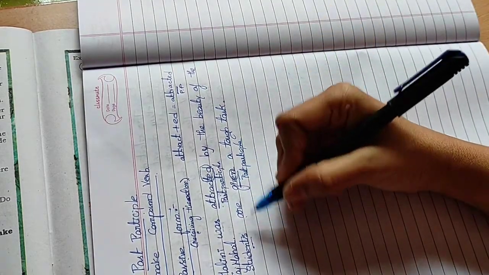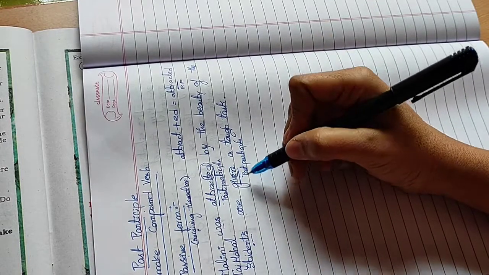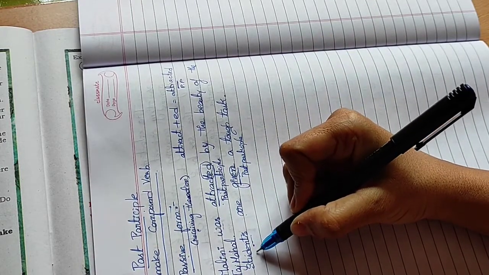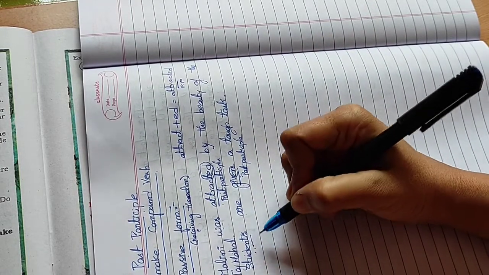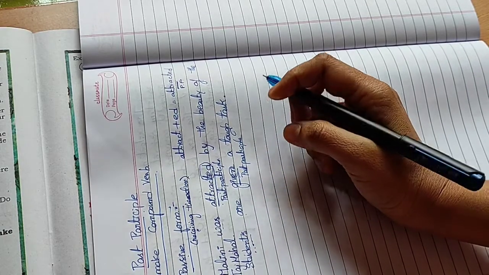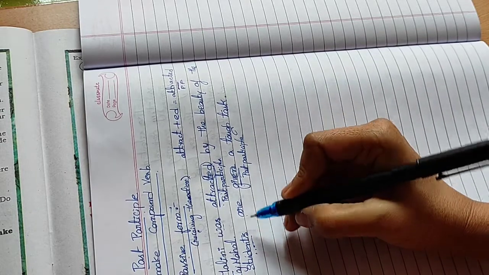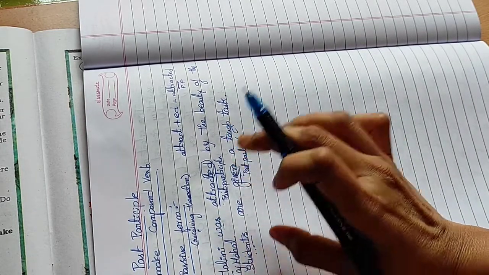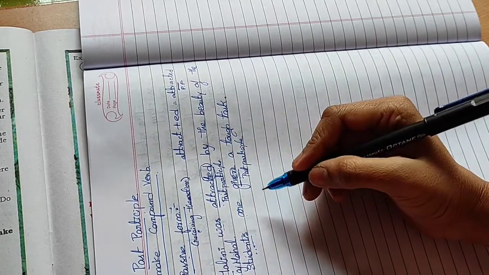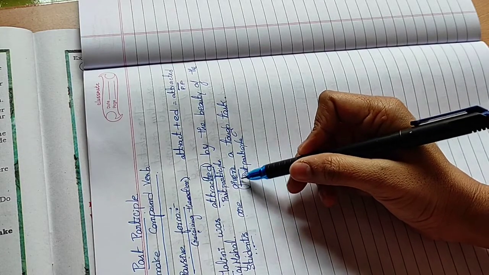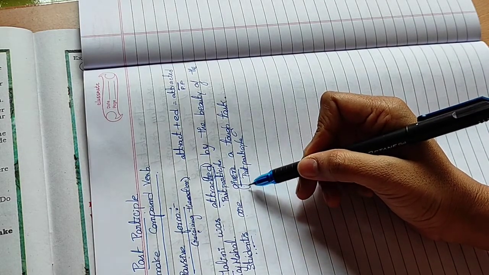It is in the receiving position. It is received by the noun students. So students are in the receiving position. They are not doing any action. Got it? That's why we can say this is passive form. Students are receiving which action? Giving action.